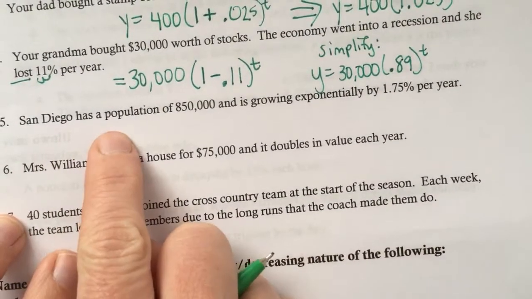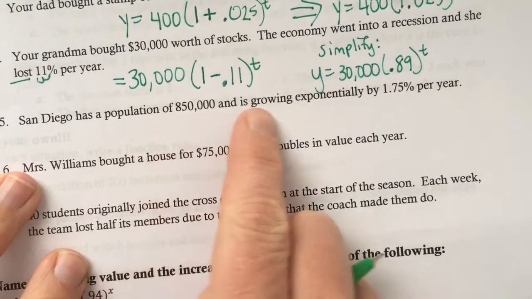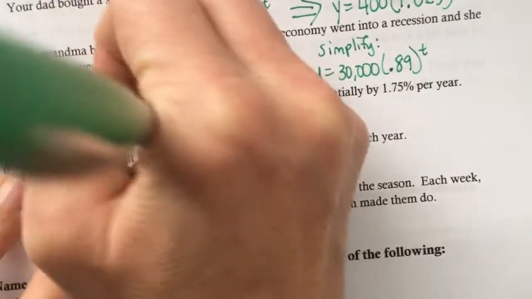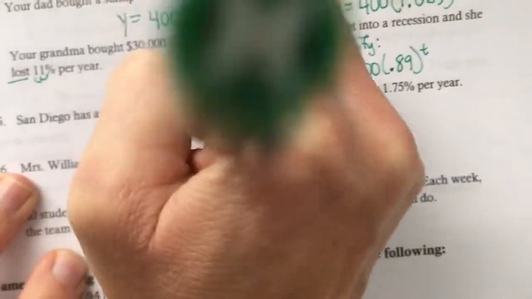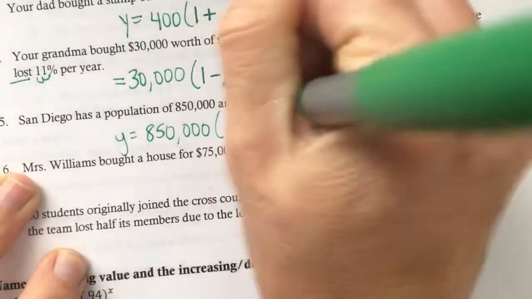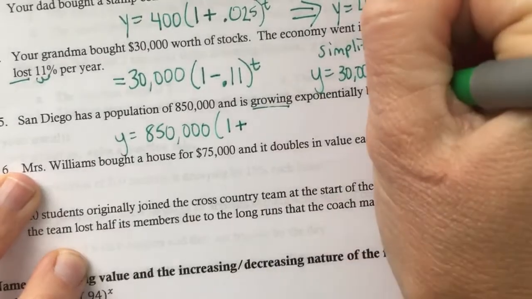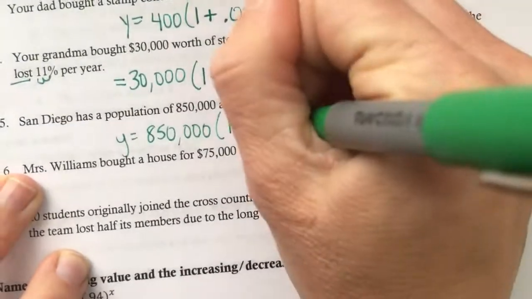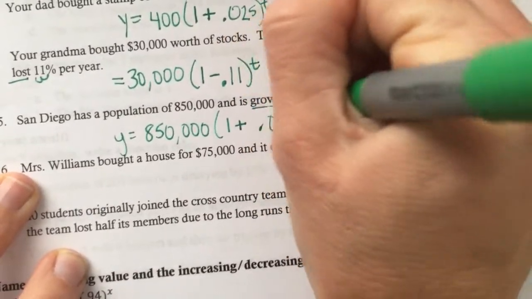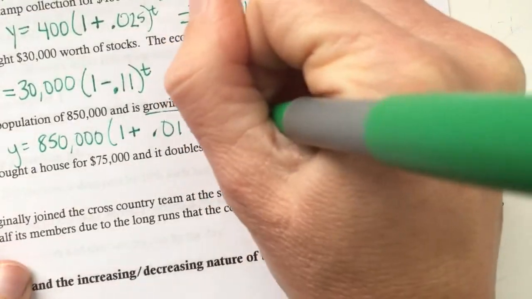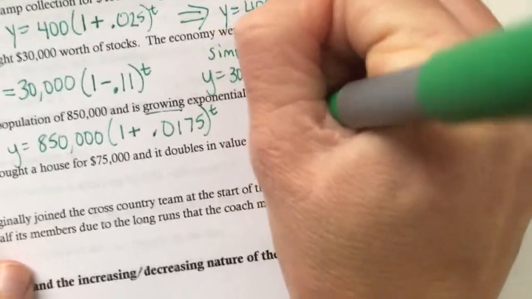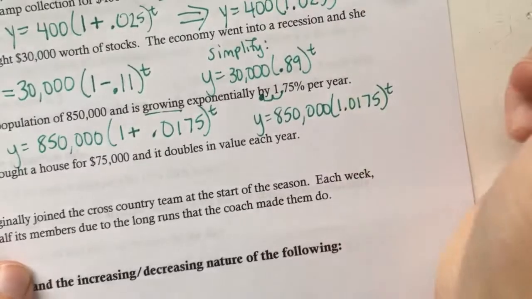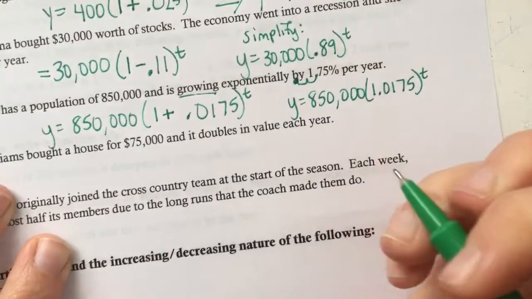All right, San Diego has a population of 850,000 and is growing exponentially by 1.75% per year. So y equals 850,000 parentheses 1. It's growing, so that's a plus. Move your decimal 2 places, so that becomes 0.0175 to the t. If you simplify that, it's 850,000 times 1.0175 to the t.